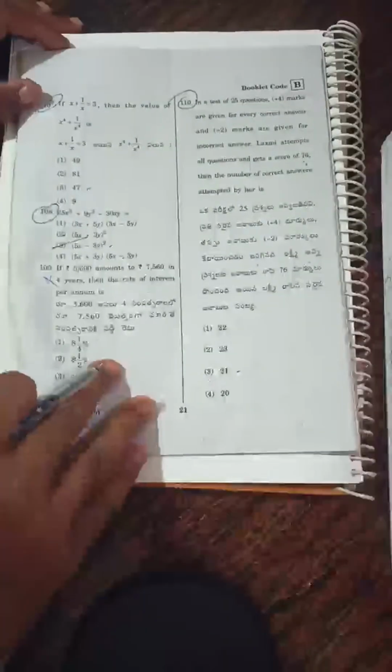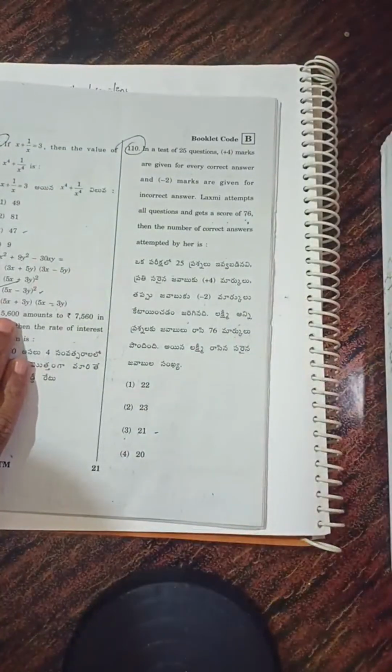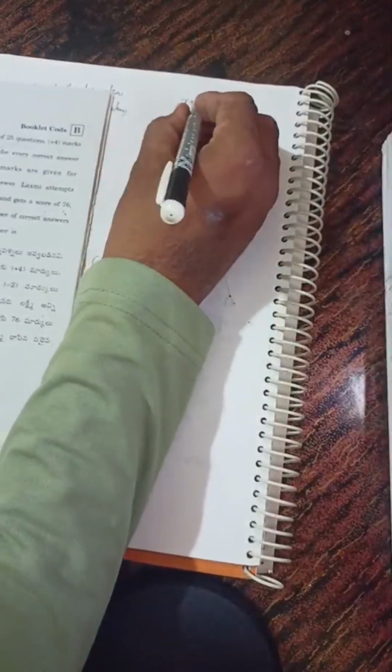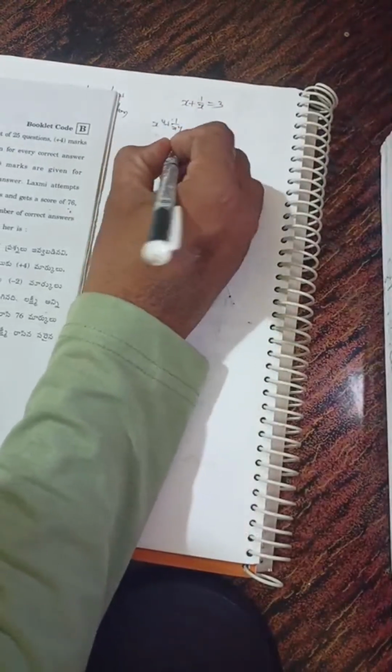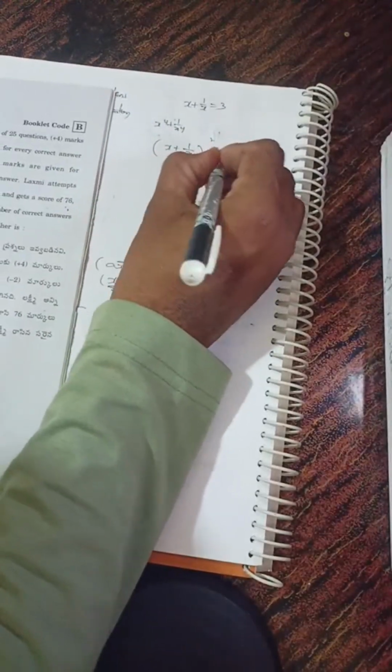Now see the next question. If x plus 1 by x value is 3, then find the value of x power of 4 plus 1 by x power of 4. Very simple. First we are going to apply a plus b whole square: x plus 1 by x whole square is equal to 3 whole square. What are you getting?